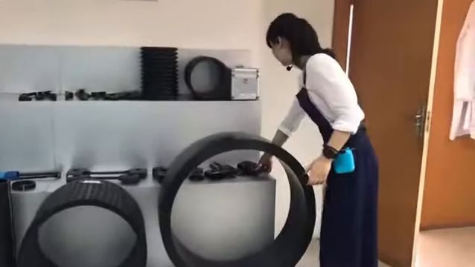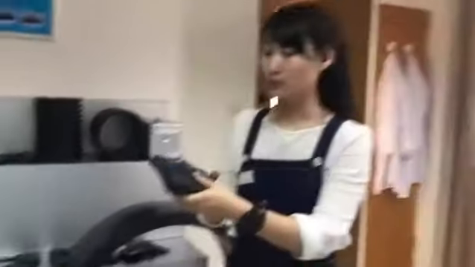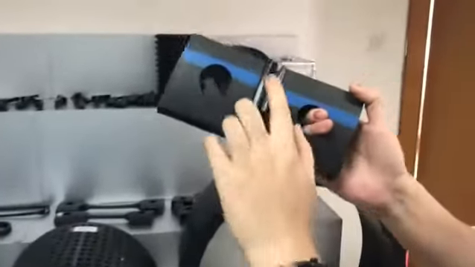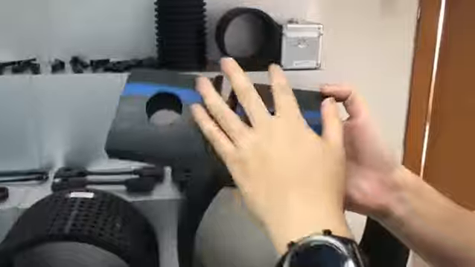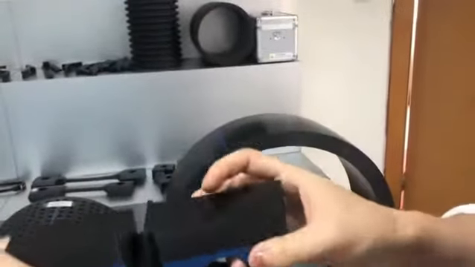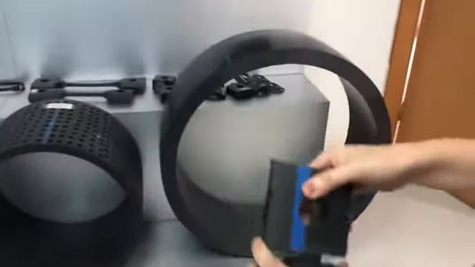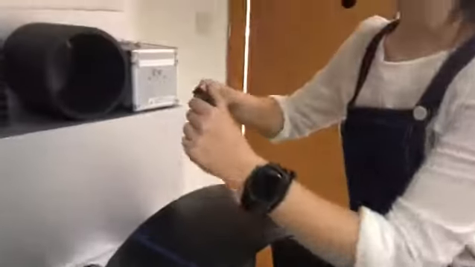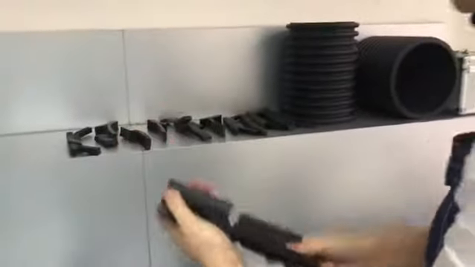Now here we can give a close look at it. This is the connection for the welding machine. We cut the welding part and then we give it a pull extension from both sides. Just like this one, and this one.